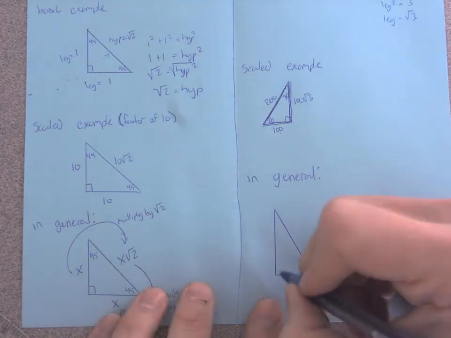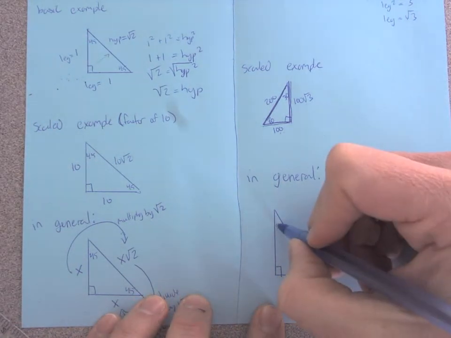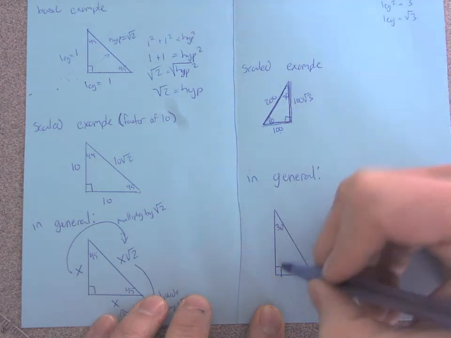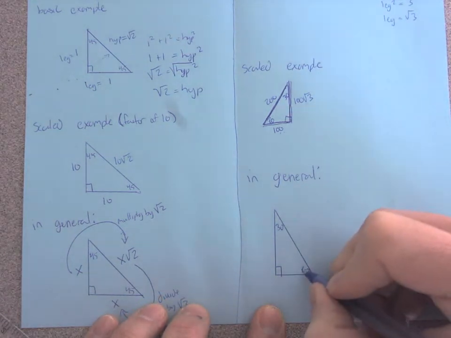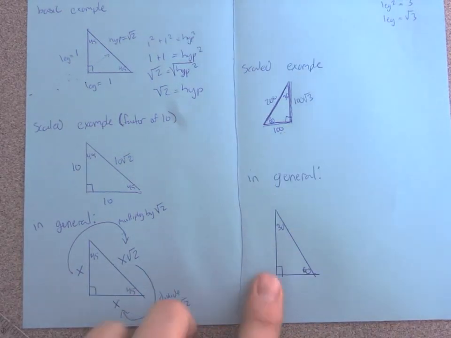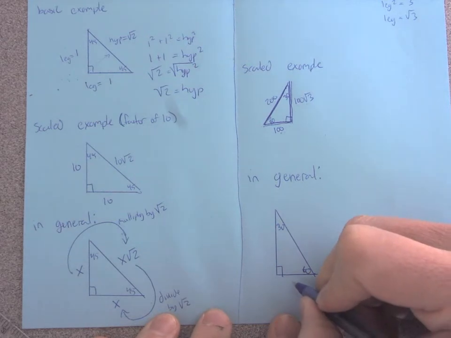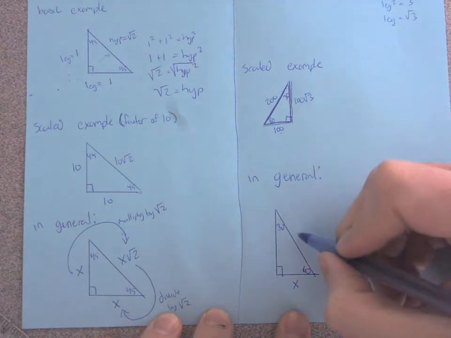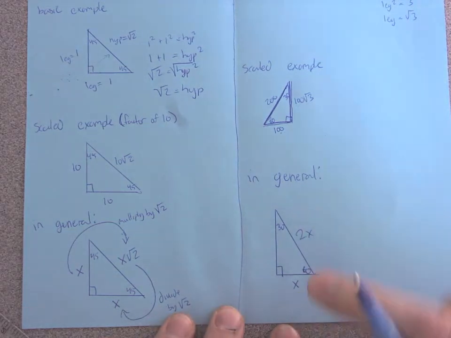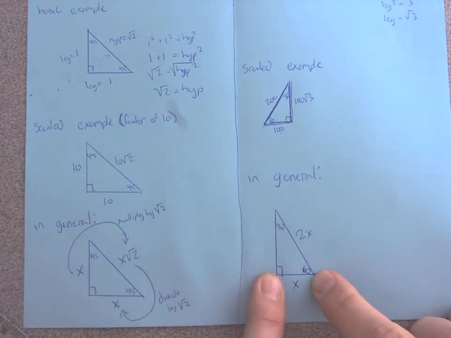Okay. So here's our 90 degree. Remember that the short leg is always across from the 30-degree angle, and the long leg is always across from the 60-degree angle, and then of course the hypotenuse is always across from the 90-degree angle. Okay? So if the short leg is x, the hypotenuse would be 2x, because the hypotenuse is always 2 times the short leg. It's always twice as long.